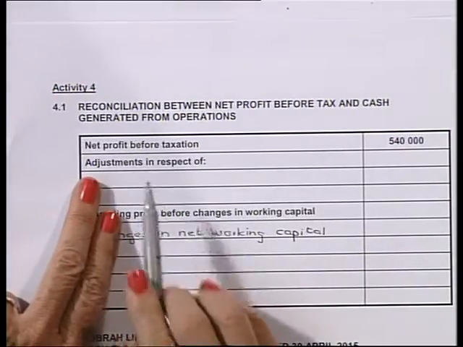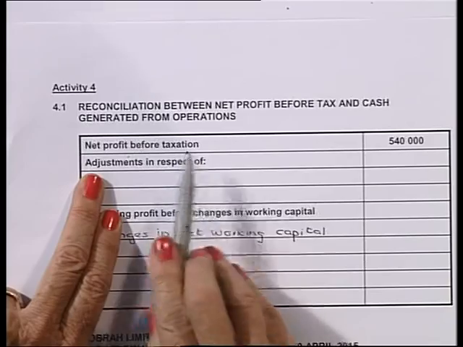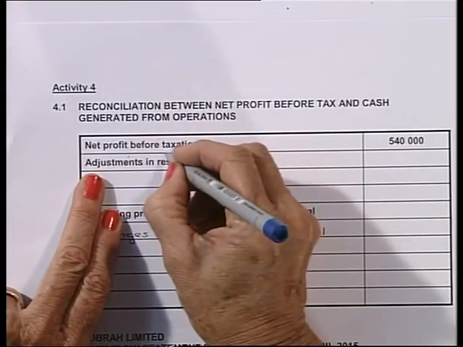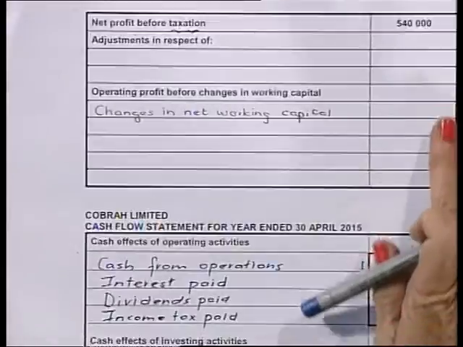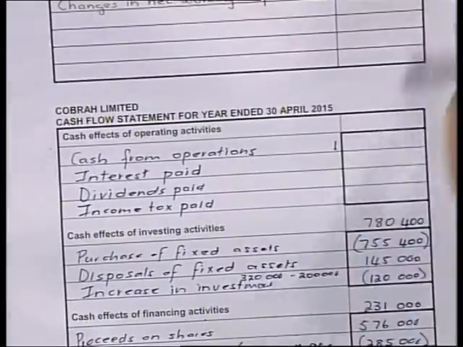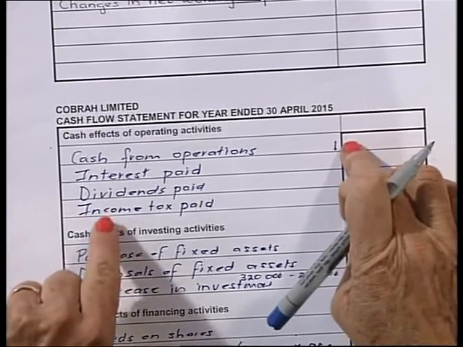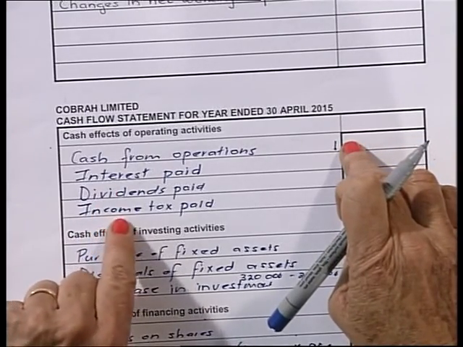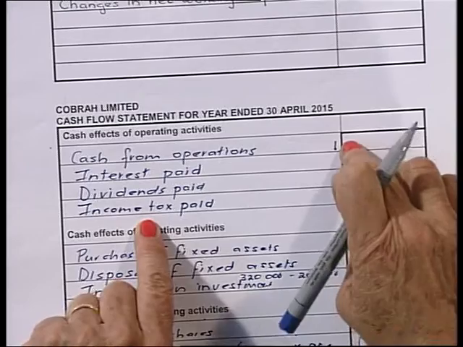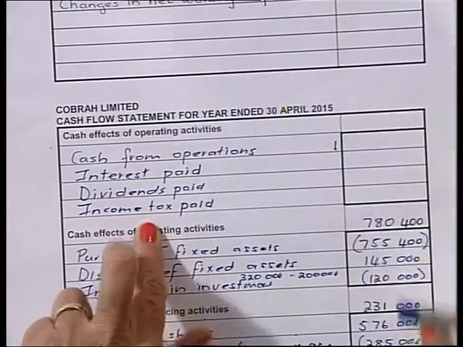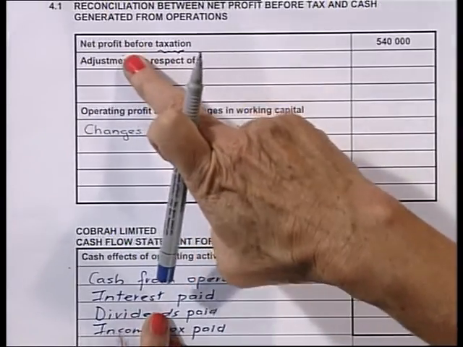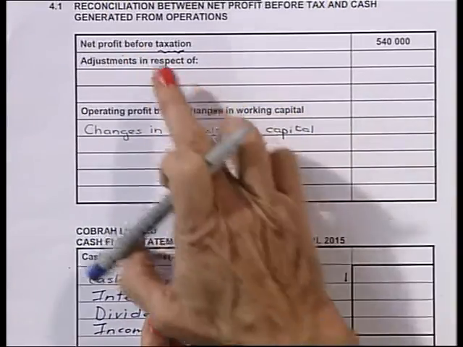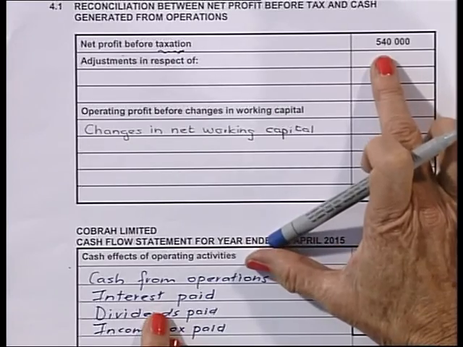We start with our profit before tax. Why do we take before tax? Because this answer we're going to get here, we're going to put in here. And we're going to put in here income tax paid. So I can't use income tax, subtract it there and here. So I'll use the amount before tax. And they've already told us it's 540,000. Now the following is very important.